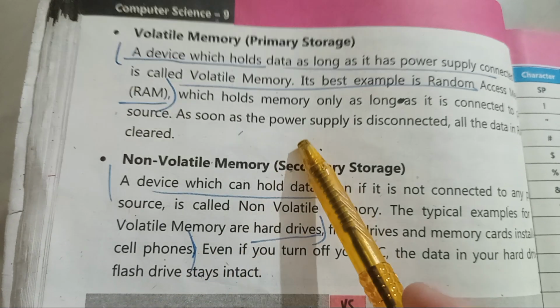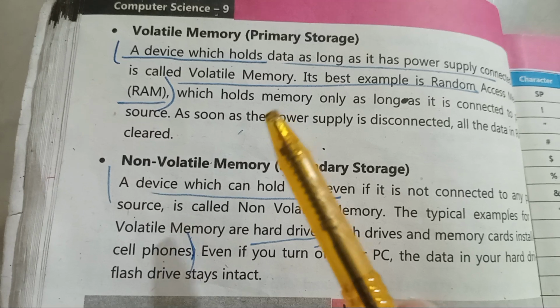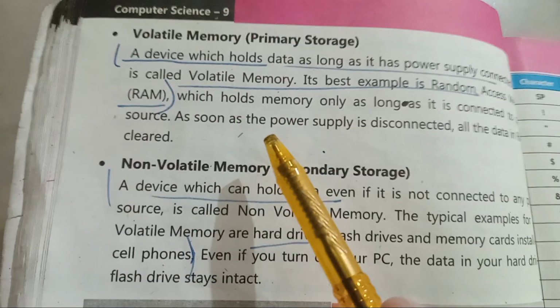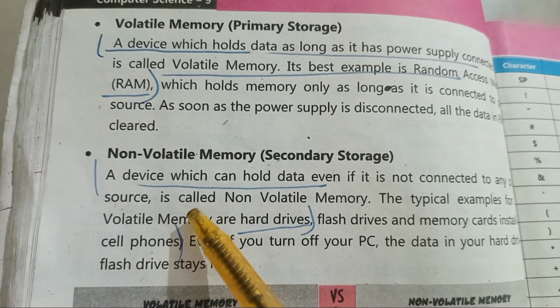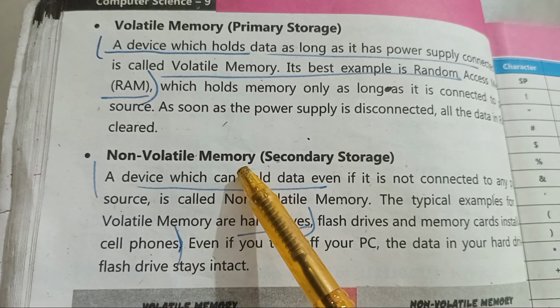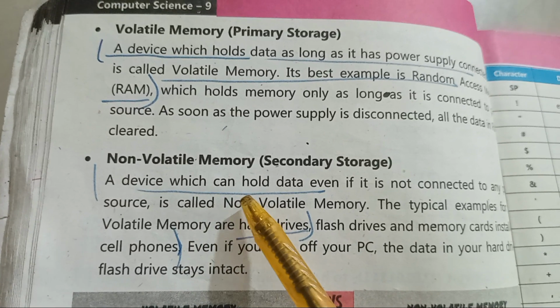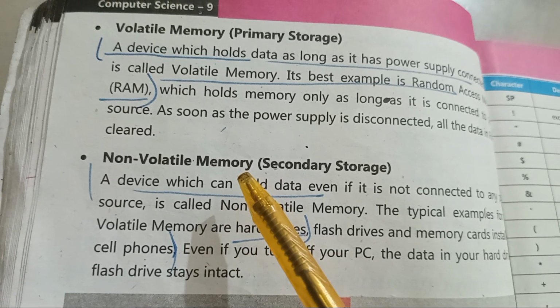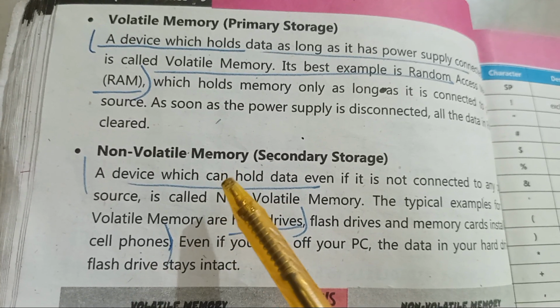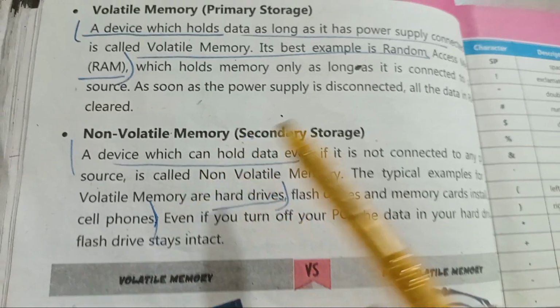It is called the volatile memory, and the best example of it is the random access memory, that is called the RAM, right? The second one is the non-volatile memory, which is also called secondary storage, and you have the example of ROM, right? So that can hold data even if it is not connected to any source or power supply. That is called the non-volatile memory, right?